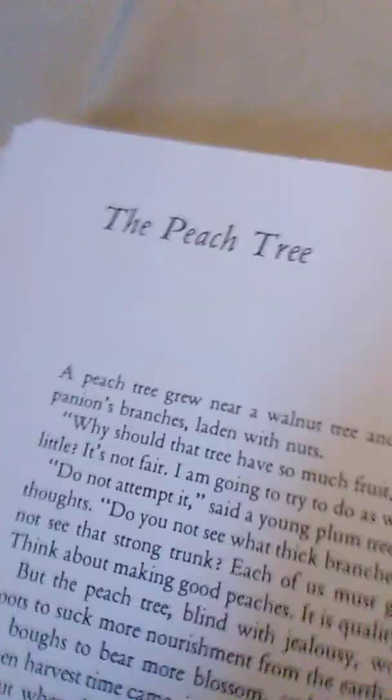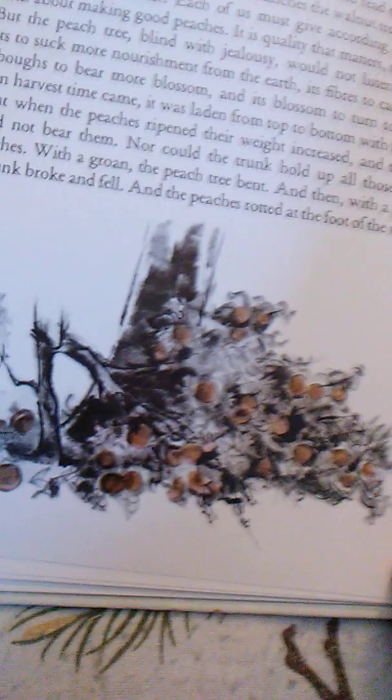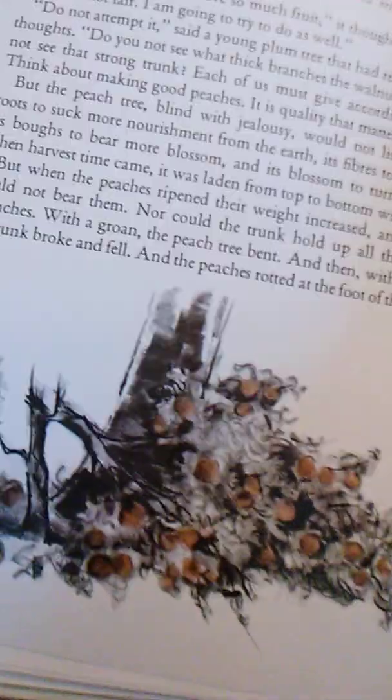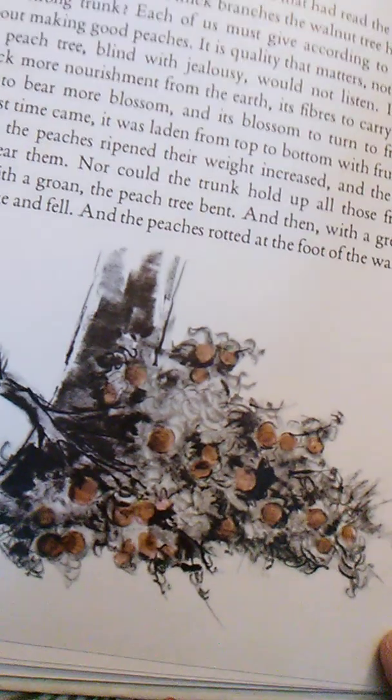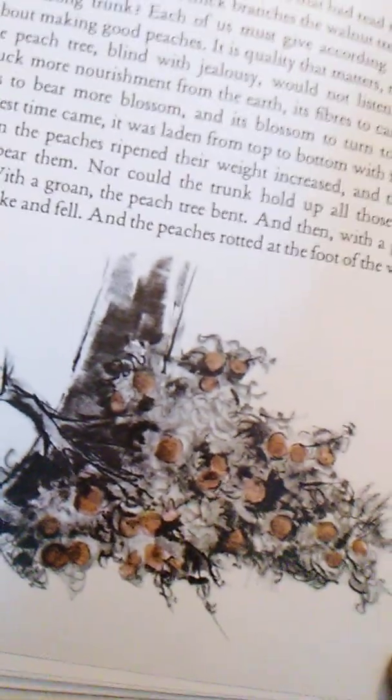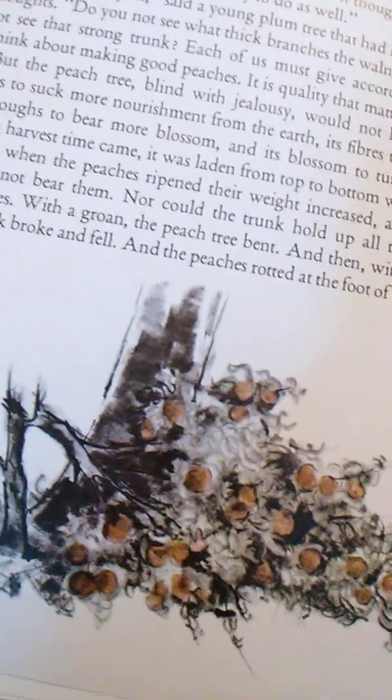This one is called The Peach Tree, and it is from the fable RATL 76RA. I don't know what that means. But anyways, it probably says at the end. We are going to take a look at this peach tree. And it looks like there's a broken off branch or something. A peach tree grew near a walnut tree and looked enviously at its companion's branches laden with nuts.